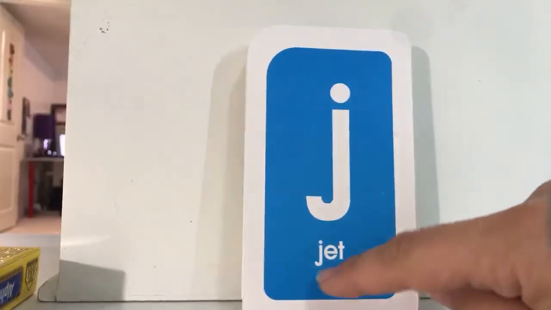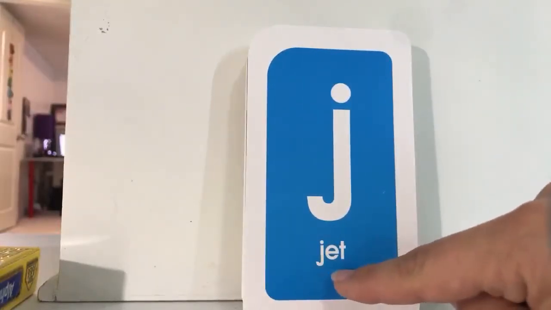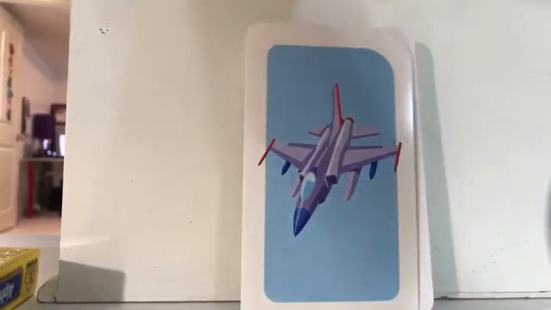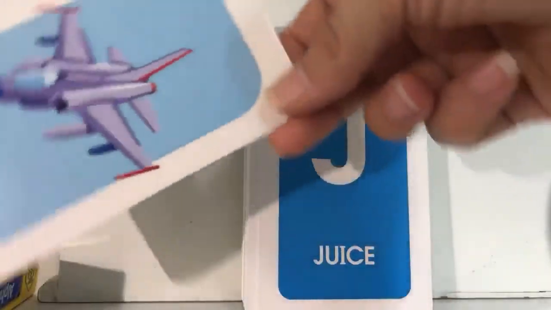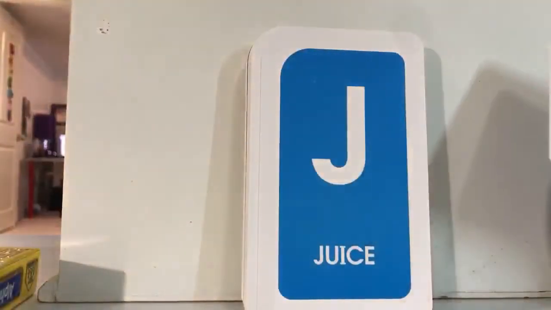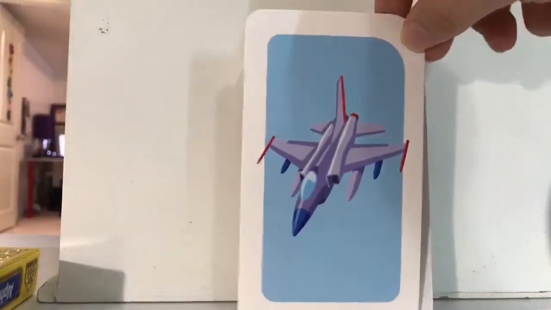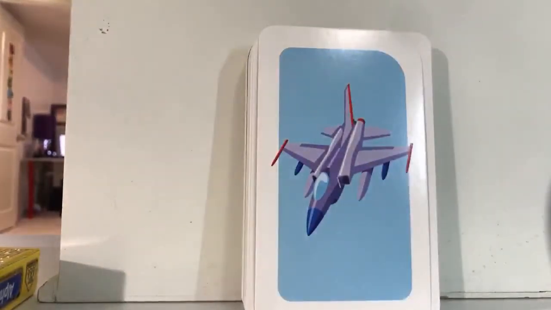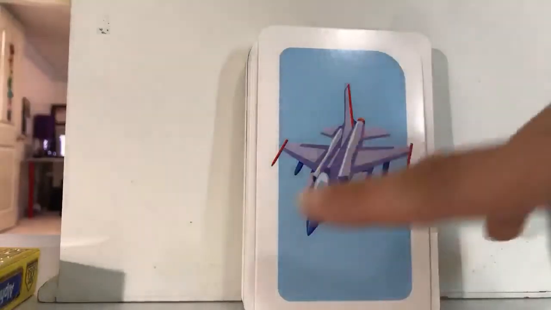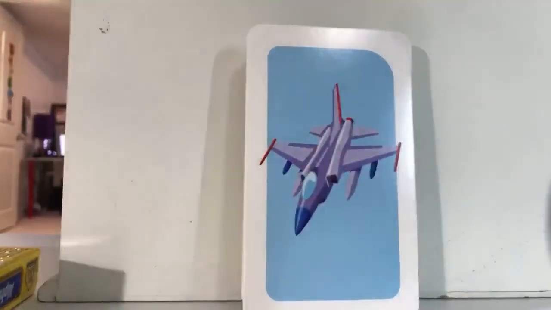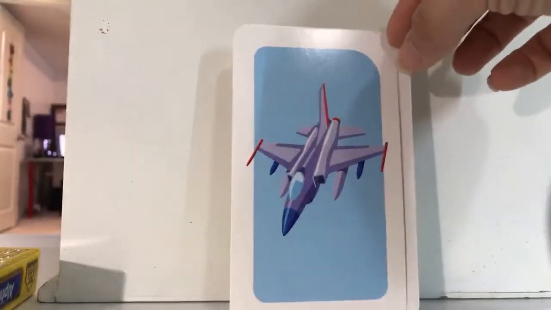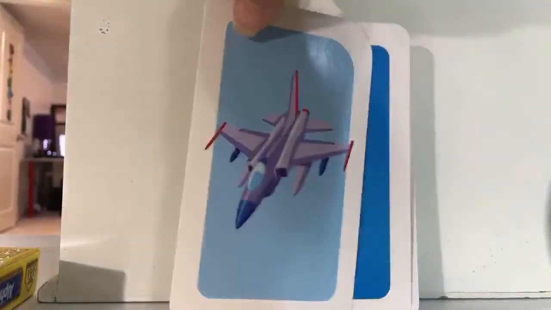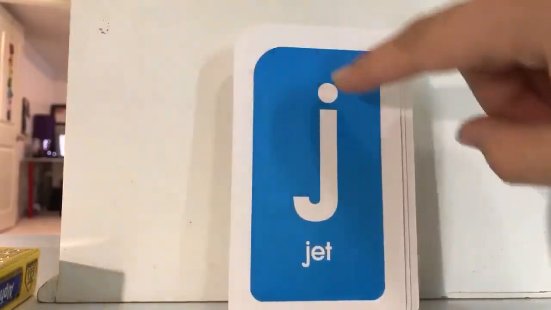Jet. J is for jet. Let's see a jet. Oh, look at that jet. I wonder where it's flying to. Zoom, zoom, zoom. Do you think a jet could fly across the galaxy? That would be amazing. It would have to be an extra fancy jet. J.